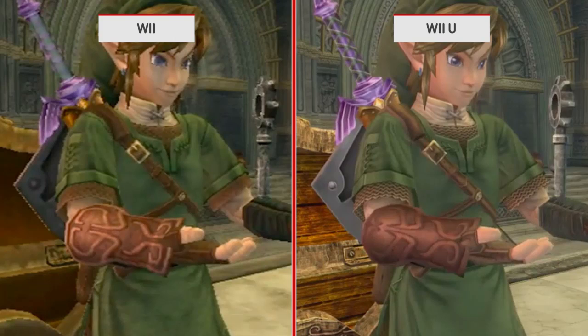Now, notice those jagged edges though. Can you see them? No anti-aliasing in the Wii version, but they did implement that in the Wii U version, which is very nice, and I hope we can see that for Breath of the Wild.